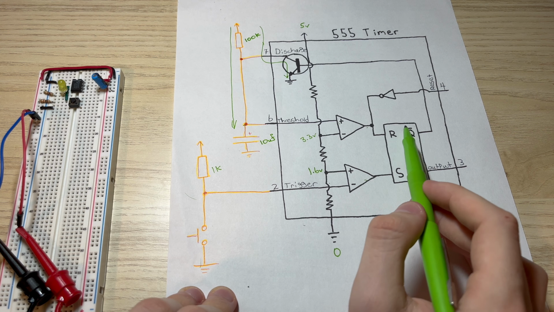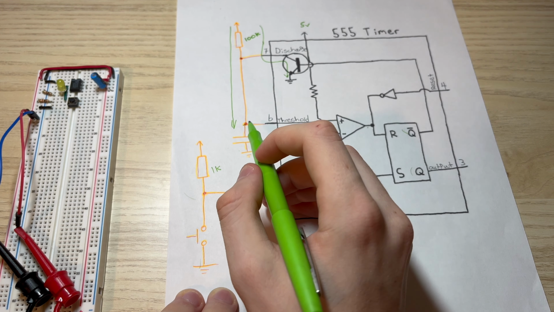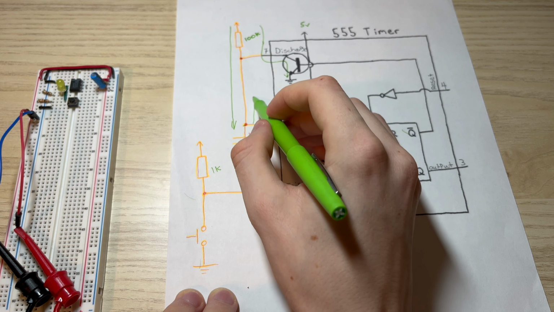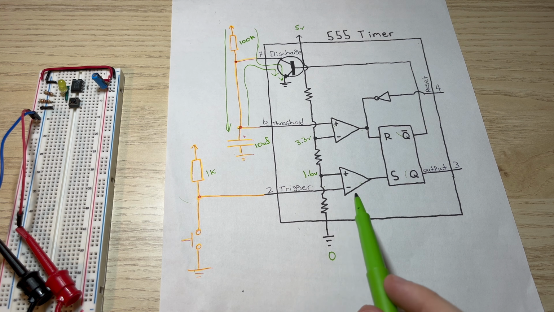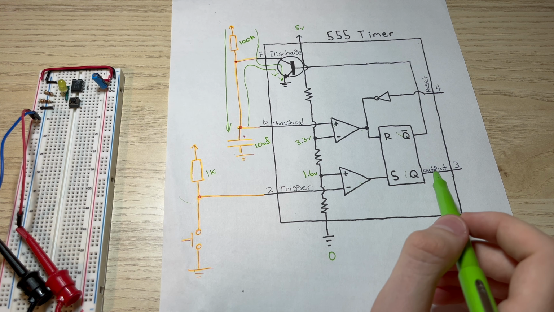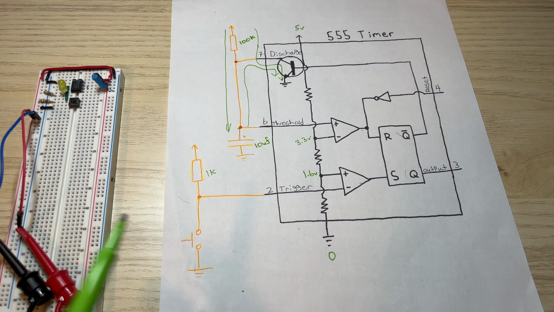Therefore, the output would go back to high again, which means this resistor is now flowing to here, not charging up. Now this capacitor can discharge just like that. The capacitor just discharged, and the output obviously turned off. Now everything is back to its default state, and that's essentially how it works.